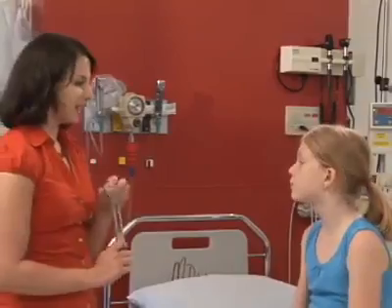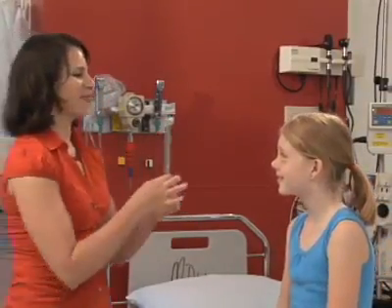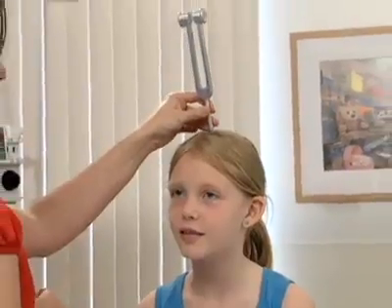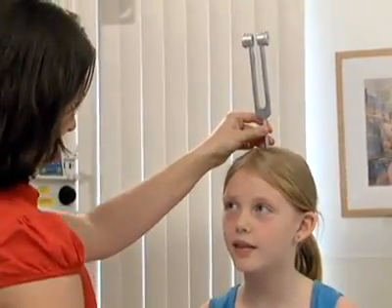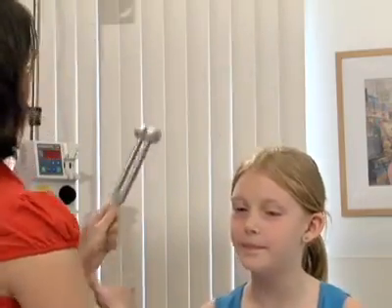No. All right. In the Weber test, a tuning fork is placed on top of the head. If hearing improves in the deaf ear, a conductive problem is present, while if true sensory neural deafness exists, there will be no change. Cranial nerve 9, 10, and 12.